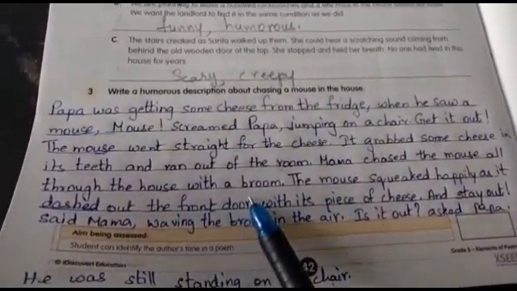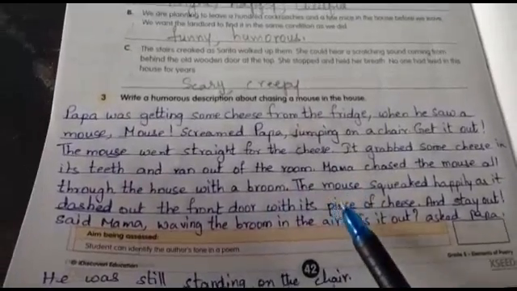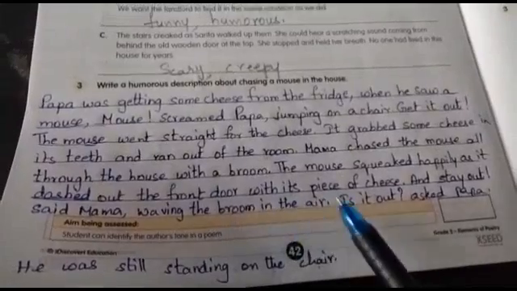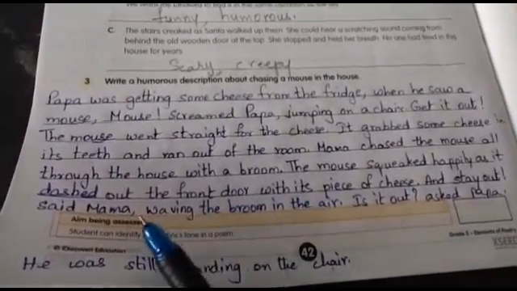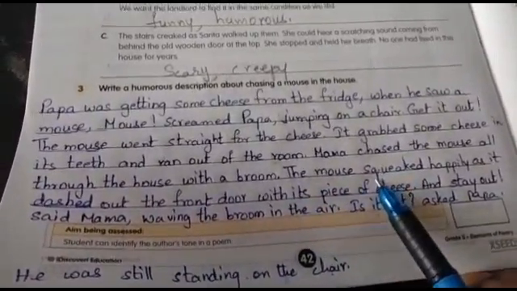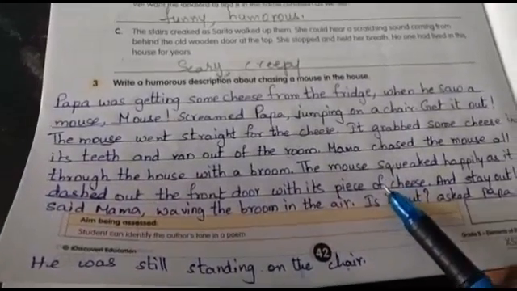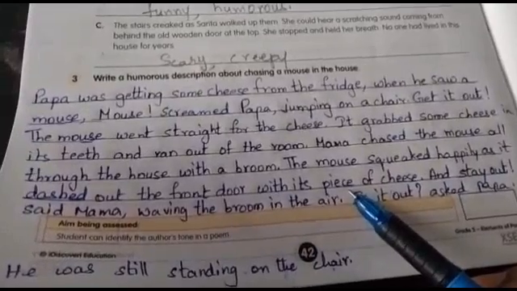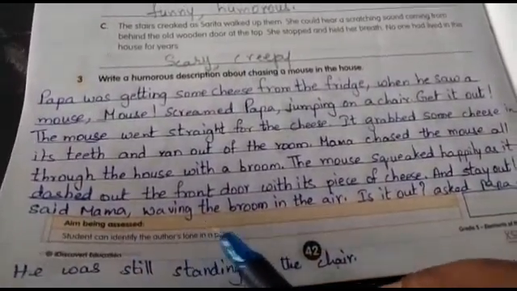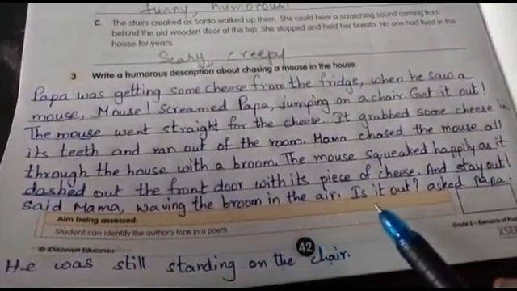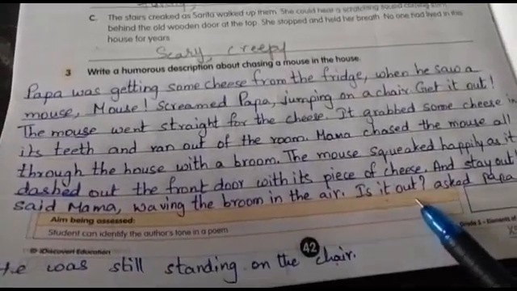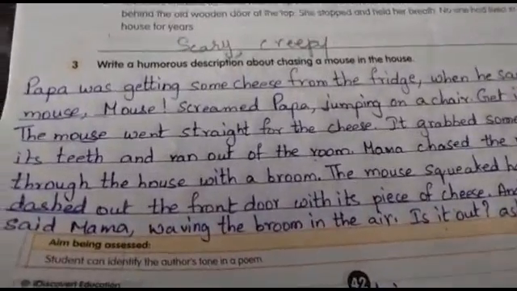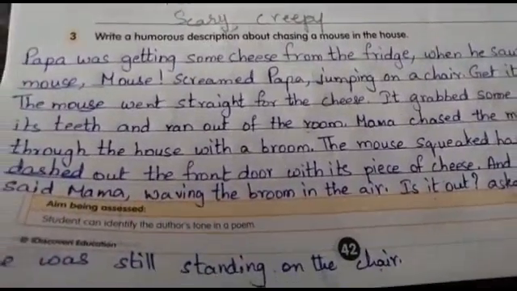All around the house it was moving. The mouse squeaked happily as it dashed out the front door with its piece of cheese, and stay out, said Mama, waving the broom in the air. Then Papa is asking, is it out? And when he was asking, he was still standing on the chair.